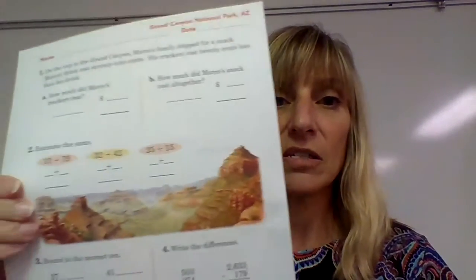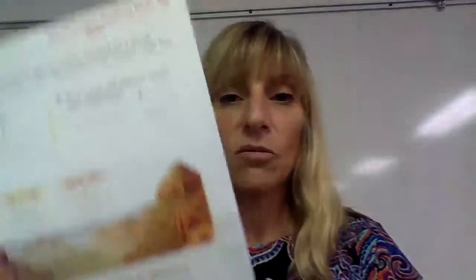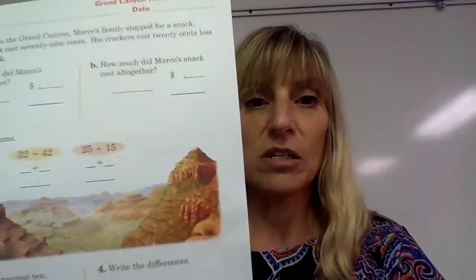And today we are going to do math page 291. Usually for math we do even numbers, but today we're going to do an odd number, page 291, because I want to go over rounding. I noticed when I was grading some of your papers that some of you are struggling with rounding to the nearest tens. So I'm going to do a little review with that first.